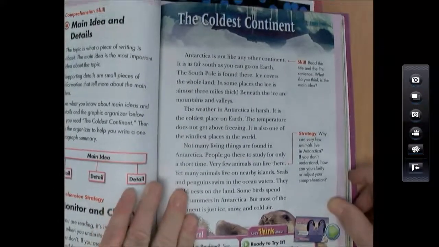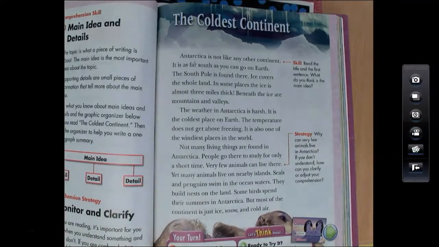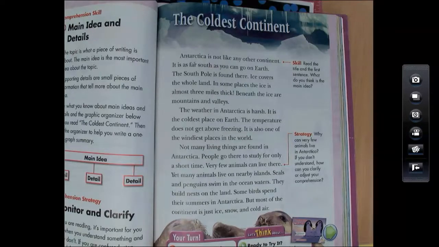We're going to read about the coldest continent on page 205. As you're reading and listening to me read, I want you to think, what is this story mostly about? We find main idea and details because it helps us understand our story better.